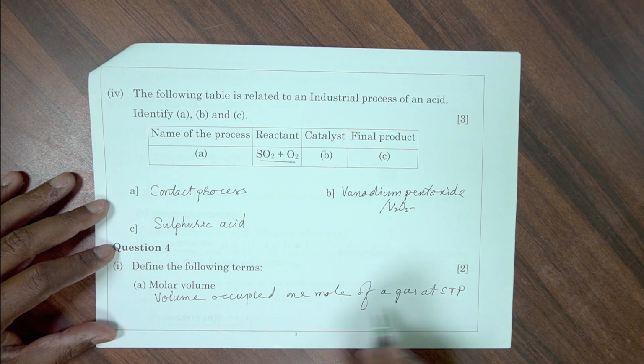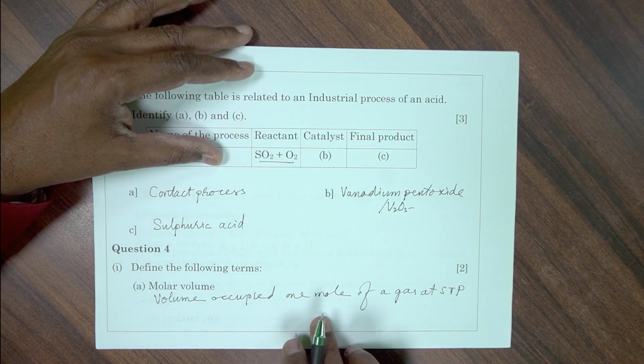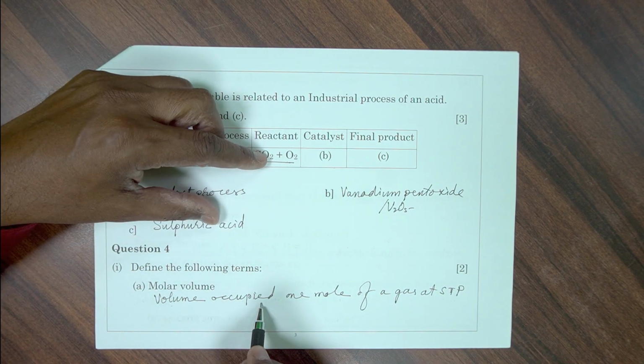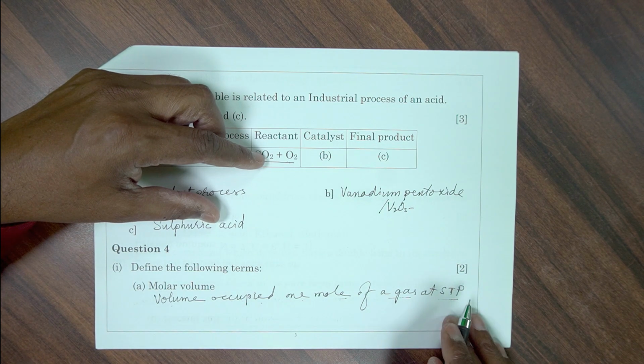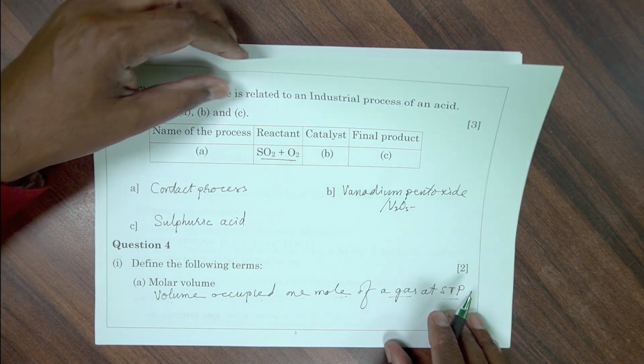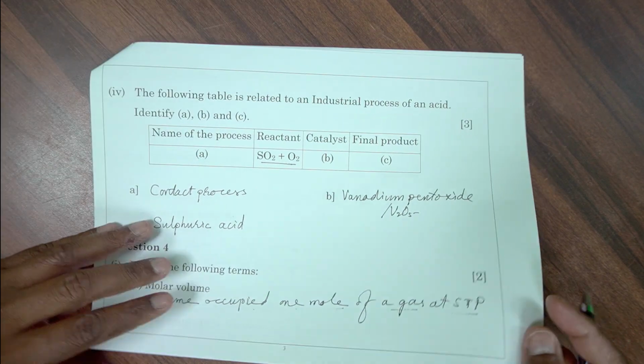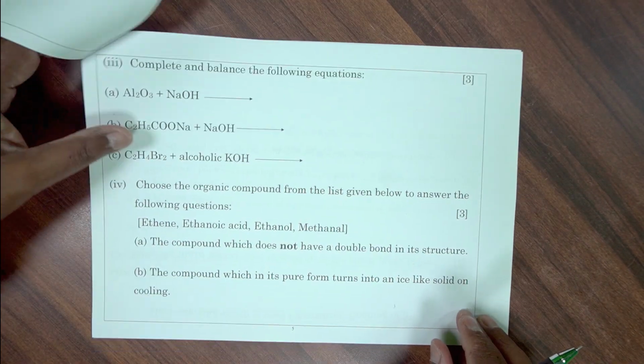"X is known as molar volume" is not required. So the key points here are volume occupied, 1 mole, gas, at STP. All points are relevant and important. Okay, don't miss out any of these points, then your answer will be incomplete. Incomplete means incorrect.